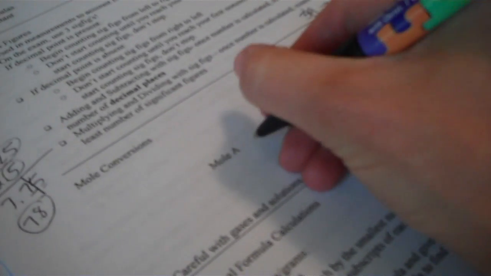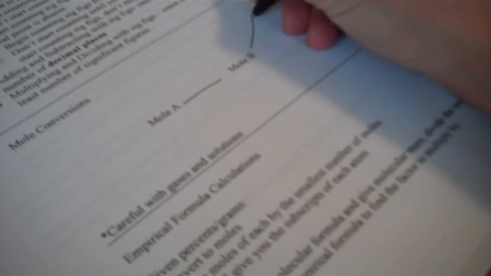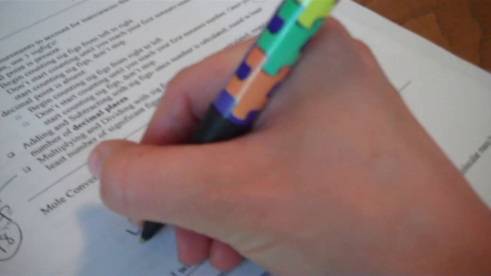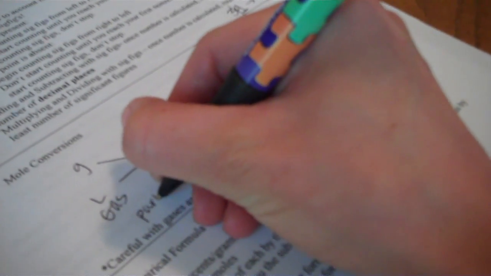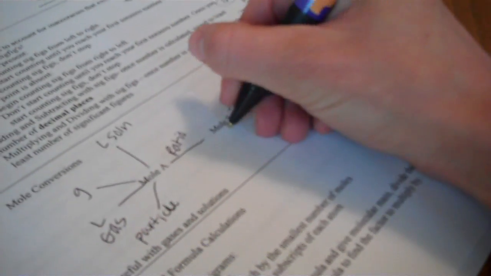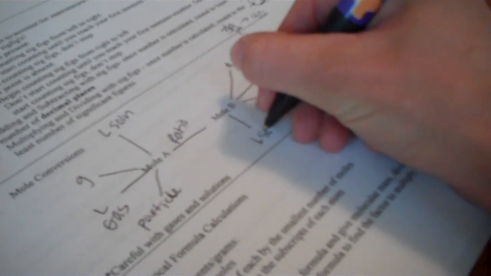Okay, mole conversions. You have moles A to moles B. This is used with the ratio of your coefficients. You have grams, liters of a gas at STP only, to particles. Grams, liters of a gas, particles. You can also do liters of a solution. And this is the one where you guys didn't like it very much.